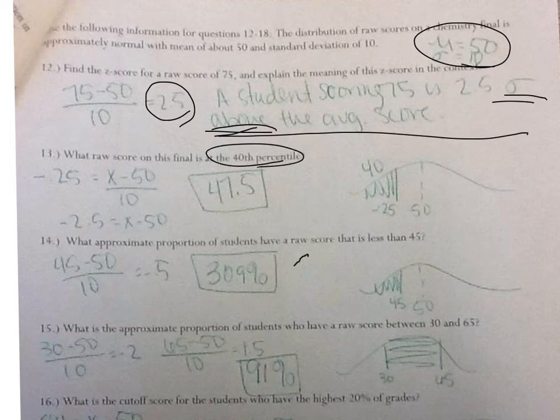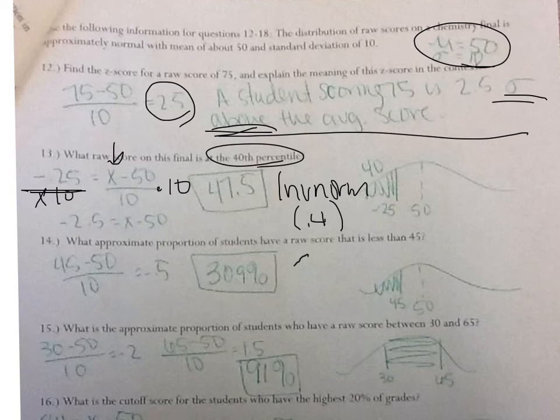Okay, 40th percentile. When I give you a percentile, you have to go backwards. So you're going to do inverse norm of 0.4. That will pop out a z-score for you that you can put in the formula and solve backwards for x. Solving is always the same: multiply by the standard deviation and then add the mean over. And that will give us 47.5. Since the mean is 50, 47.5 seems like an appropriate answer there.